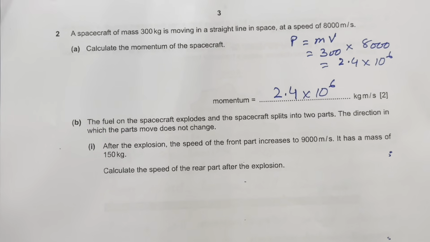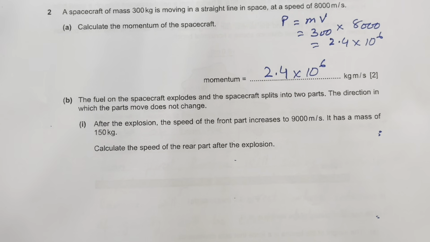Now we will move to part B. The fuel on the spacecraft explodes and the spacecraft splits into two parts. The direction in which the parts move does not change. After the explosion, the speed of the front part increases to 9,000 meter per second. It has a mass of 150 kg.